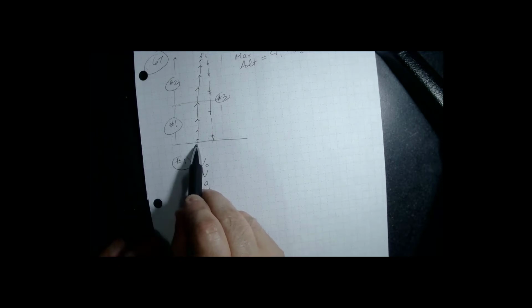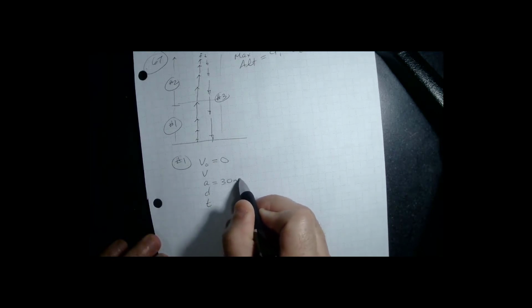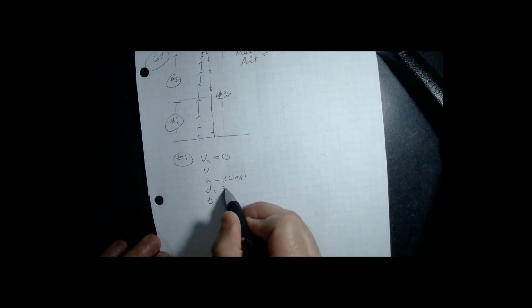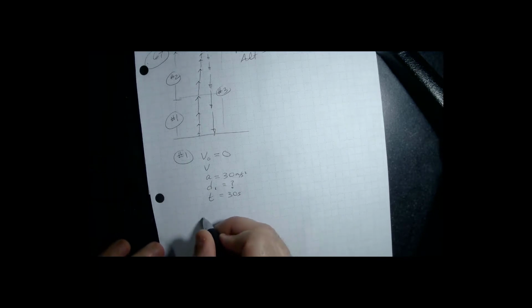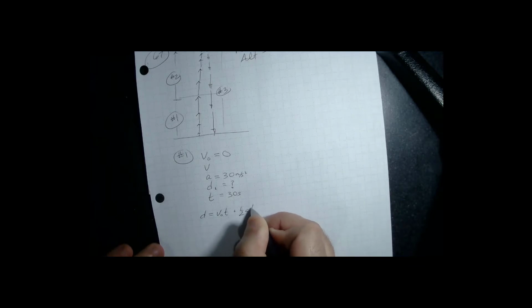The rocket starts out on the ground at rest. We don't know its final velocity. We know its acceleration is 30 meters per second per second. We're after, we'll call it d1 here. And we do know it does this for 30 seconds. Bingo, you've got enough stuff here to solve for d1. I want an equation that doesn't have the final velocity in it. It's that one.